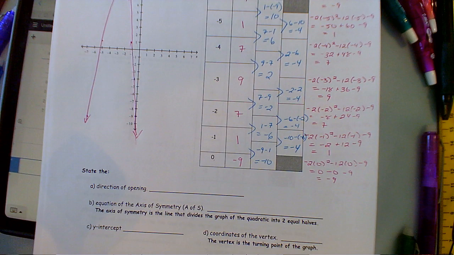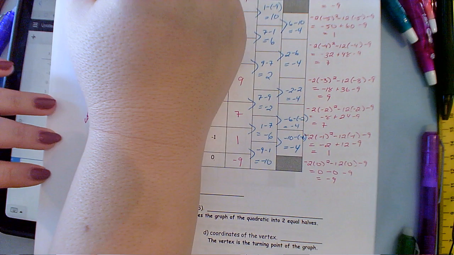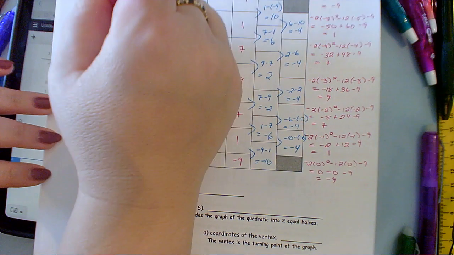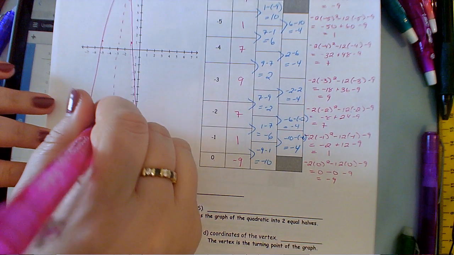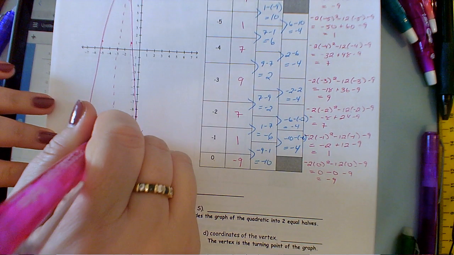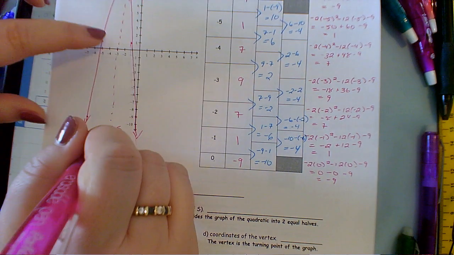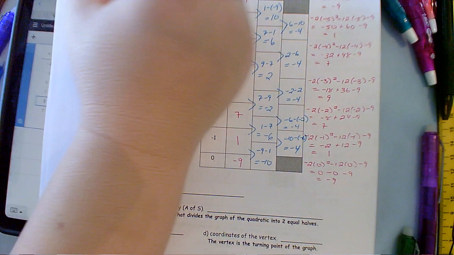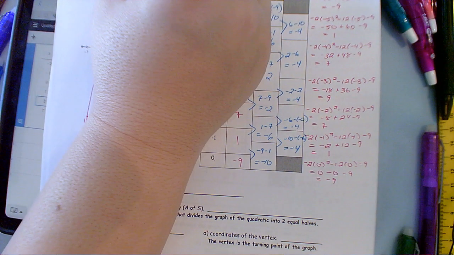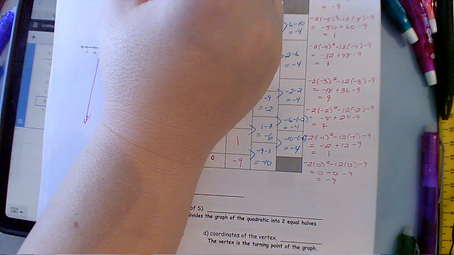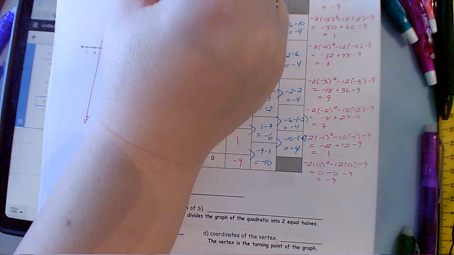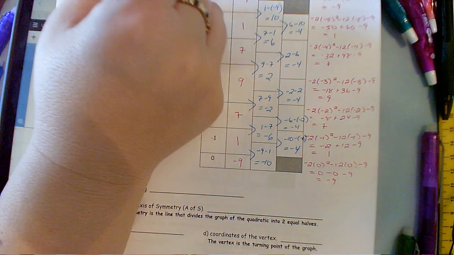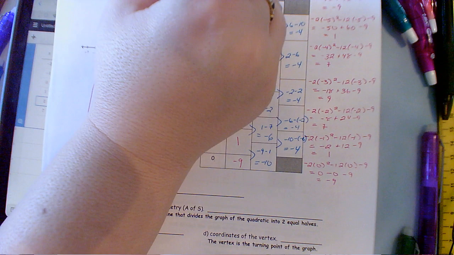So again, my axis of symmetry cuts through right there. So my A of S is x equals whatever that number is, negative 3. My vertex is negative 3, height 9, which means 9 is my maximum value.